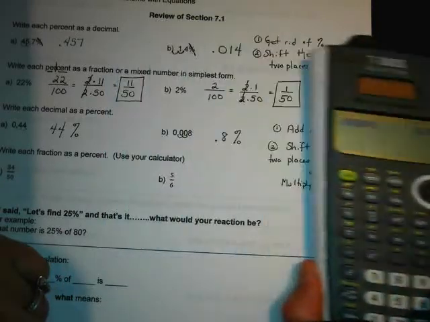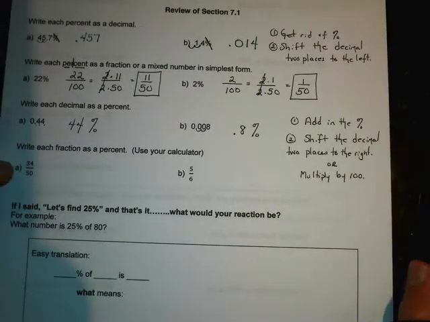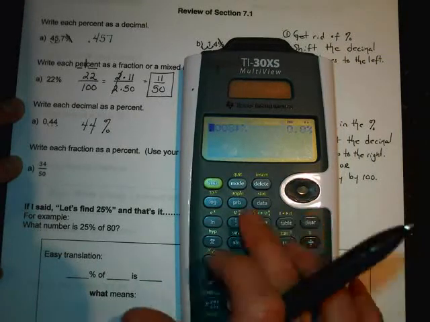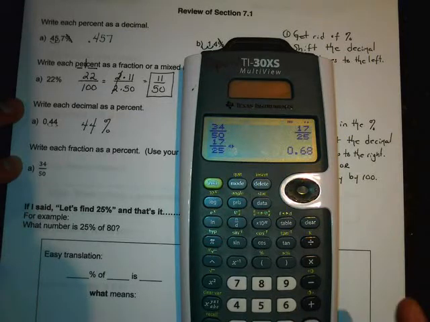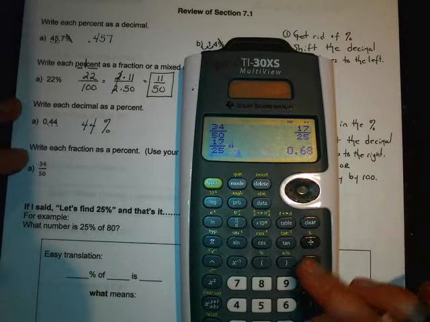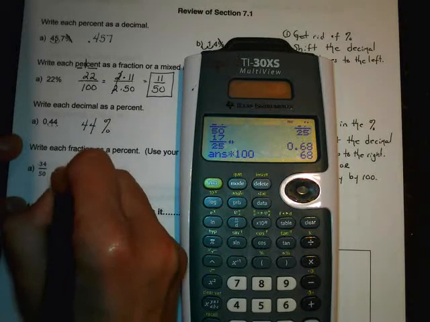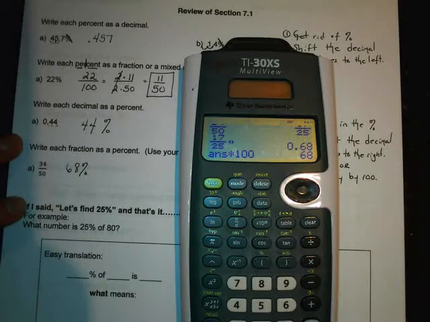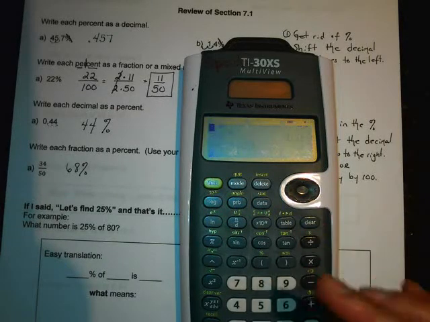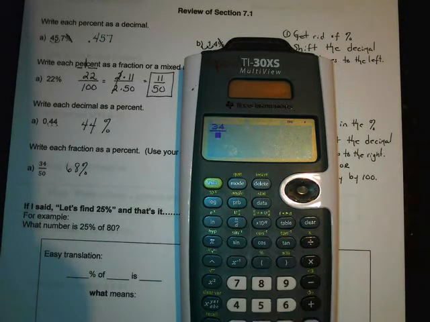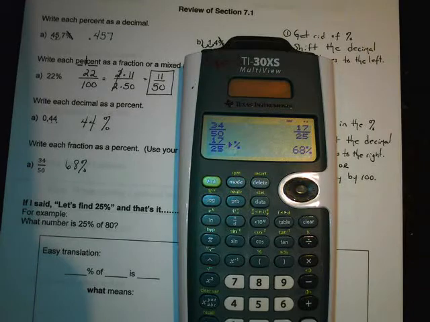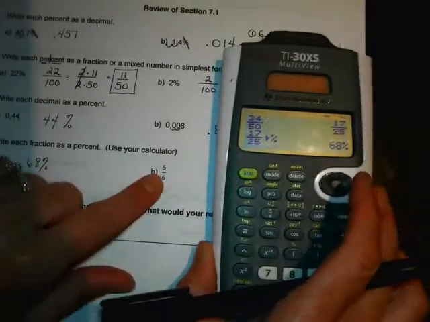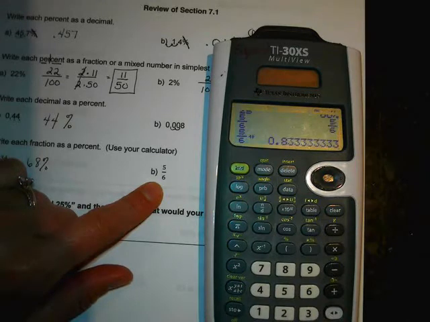And then you write each fraction as a percent. Use your calculator. Okay. So we have 34 over 50. Now, I'm going to hit change to give it to me as a decimal. And then I just go multiply by 100 and then make it 68%. Right? For some reason, I just think it's easier to just go multiply by 100 than saying change to a percentage. I don't know, I just like to multiply by 100. So you'll have 5 over 6, get it as a decimal, and multiply by 100. So 83.3 repeating.